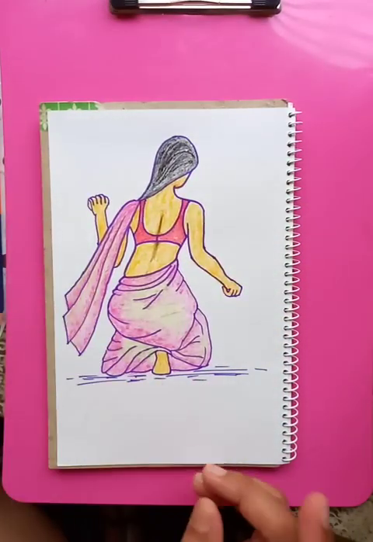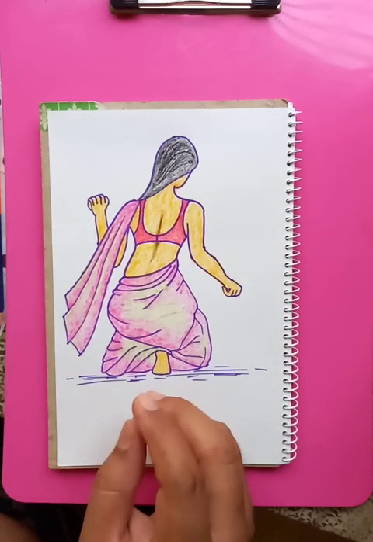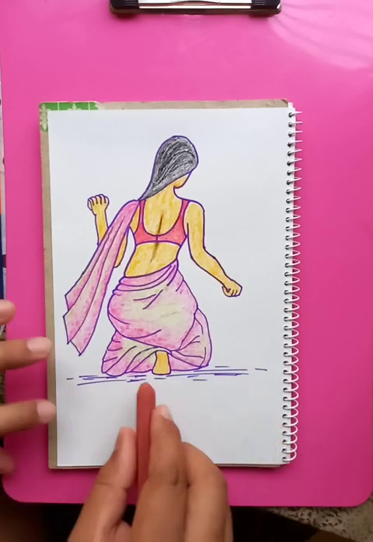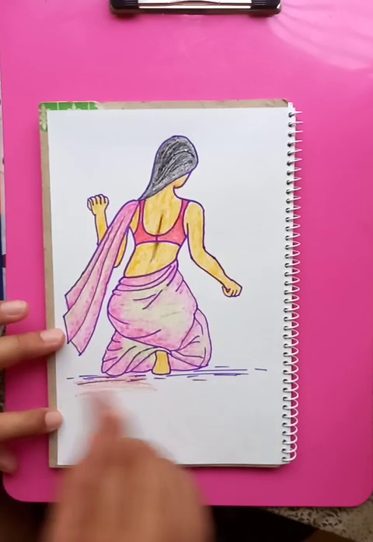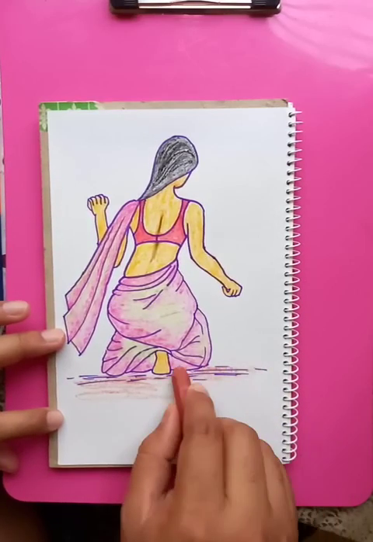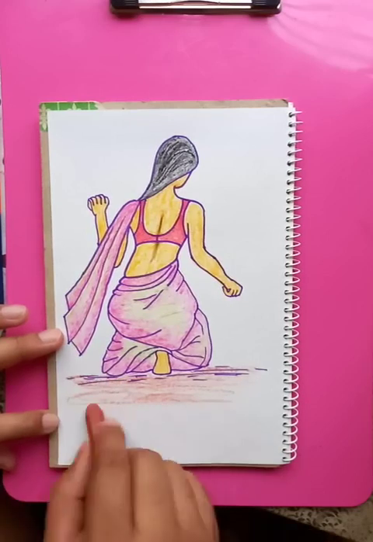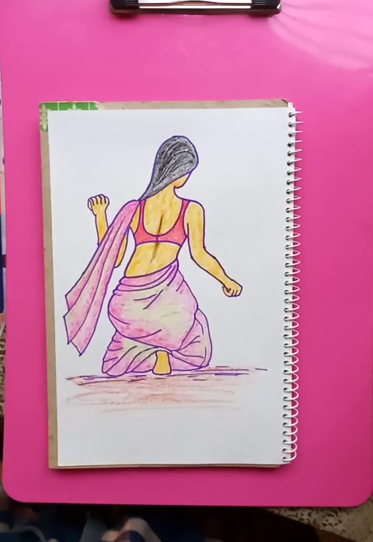Okay, and at the bottom let's put some crayons so that we can show the ground here. All right, awesome. So the drawing is clearly visible, looking nice.